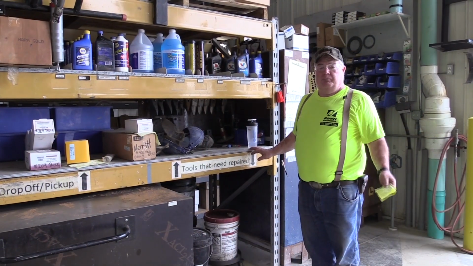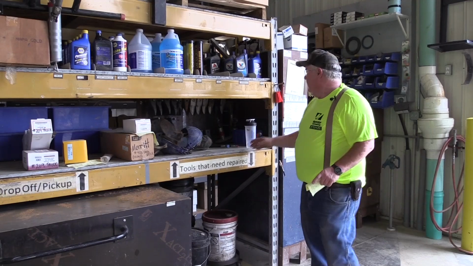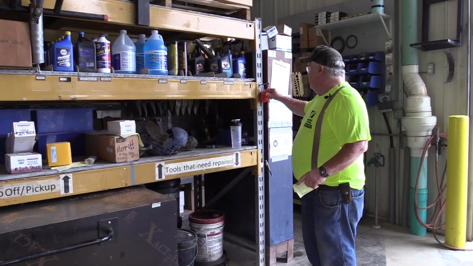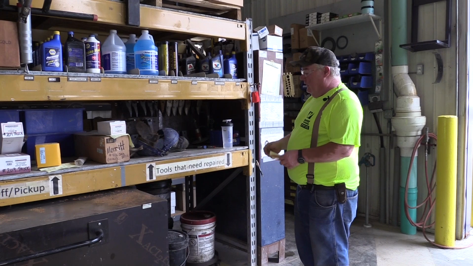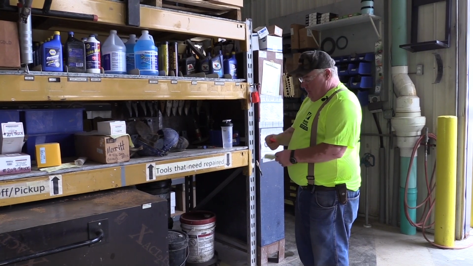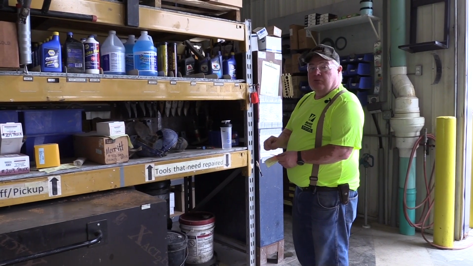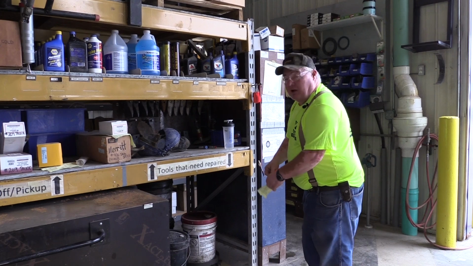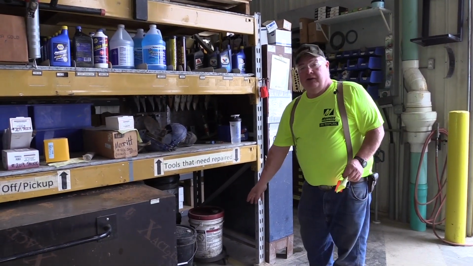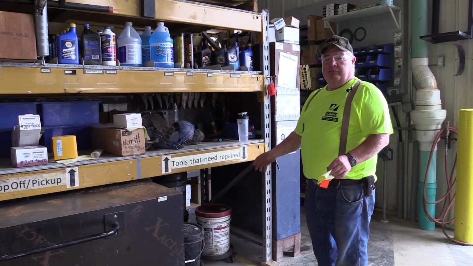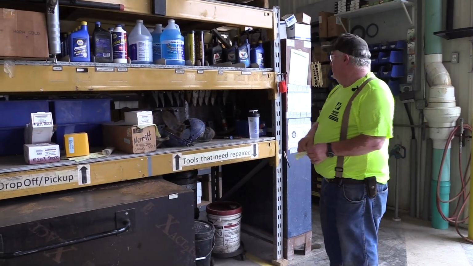If you should have something break on you, or a tool break on you, you want to grab one of these orange tags on whatever tool it is that's broke. Give me a short description of what's wrong with it. Put it on the tool or piece of equipment that's broke and put it right here in this area, and that way I can get with it and get it fixed.